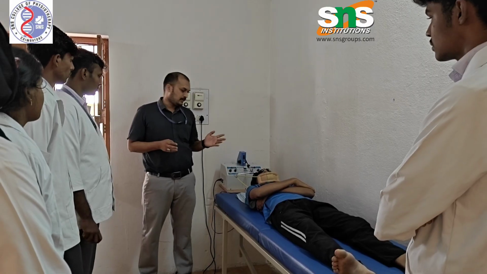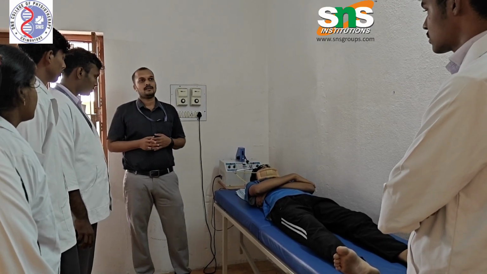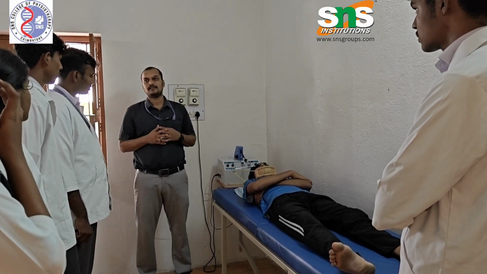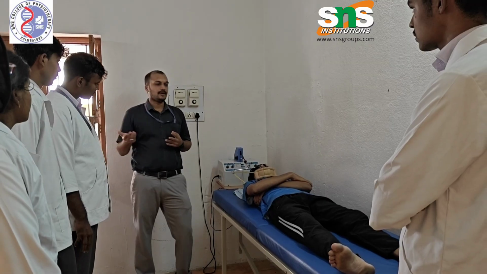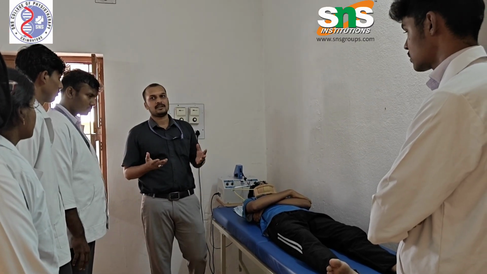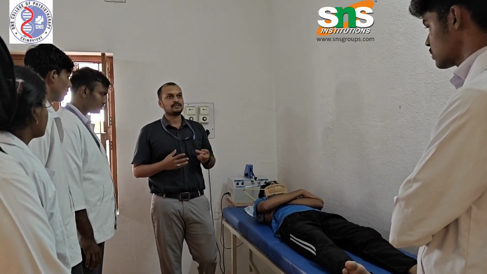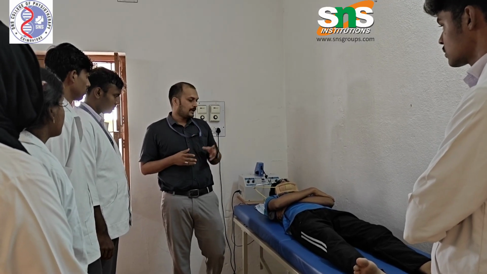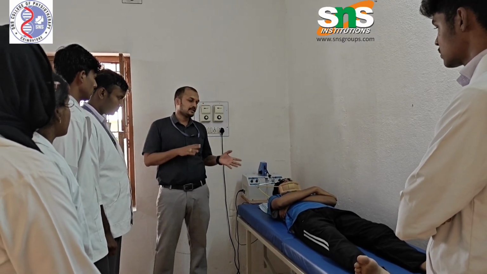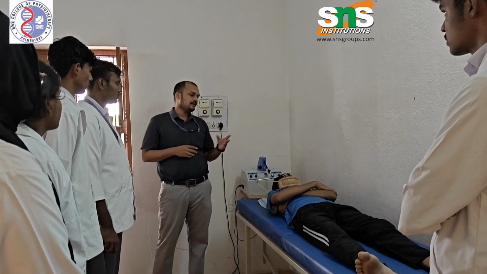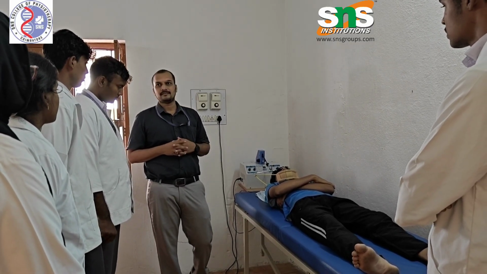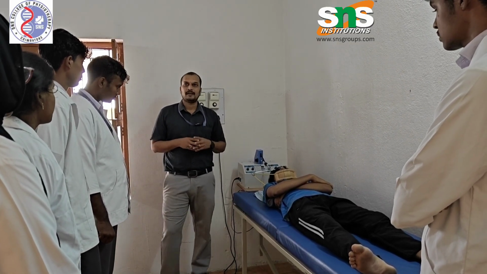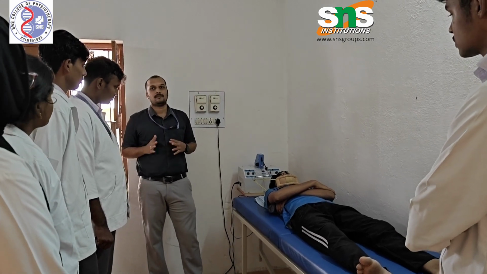Similarly for the cervical region, we have to put a tension of 1/10 of the patient's body weight, because the lumbar area has a much larger muscular area, so the pulling force will not be enough if we apply 1/10 of the body weight there. But in the cervical region, the musculature is small, so we can go with 1/10 of the patient's body weight in order to avoid other complications.